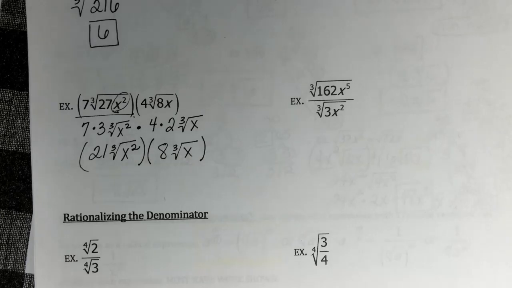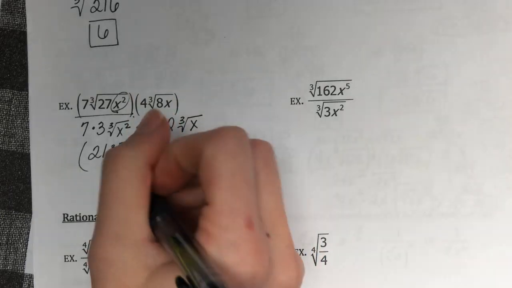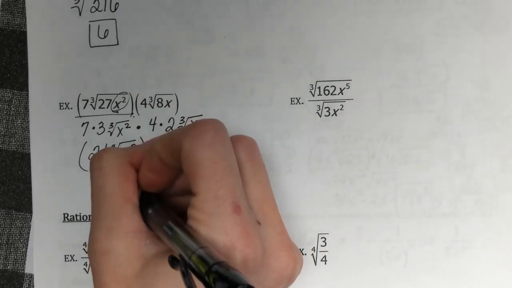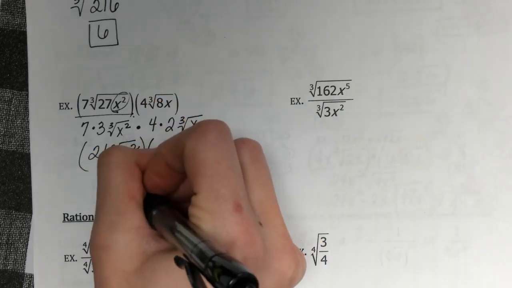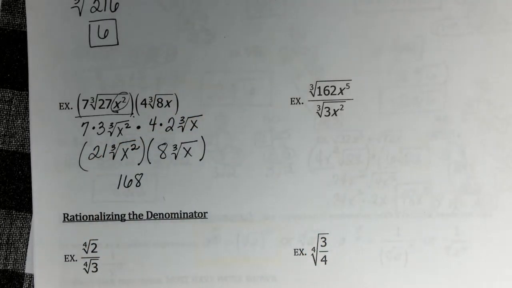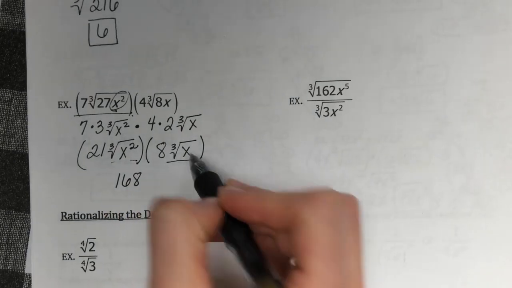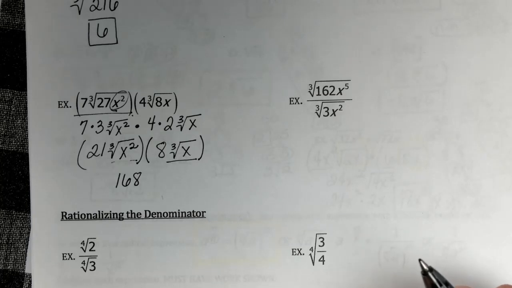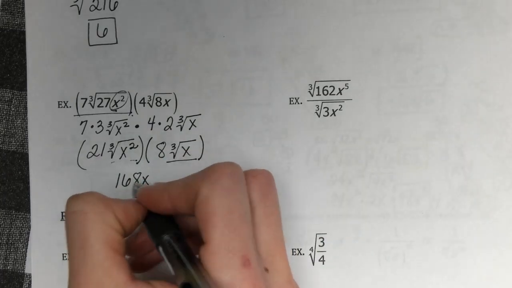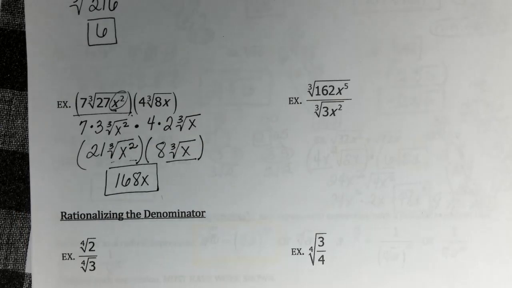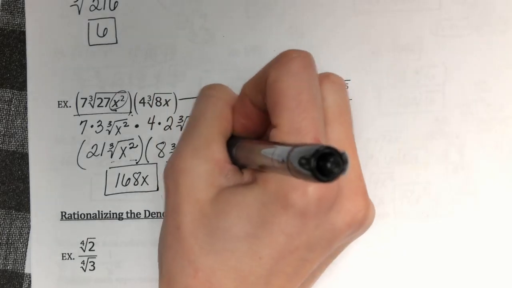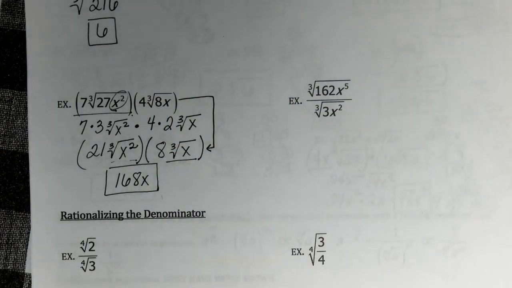What's 21 times 8? 168. If I am taking cube root of x squared times cube root of x, that's going to give me the cube root of x cubed, which is just x. If you wanted to jump straight to this, you can. You should be able to.